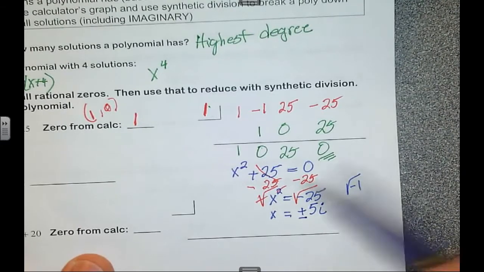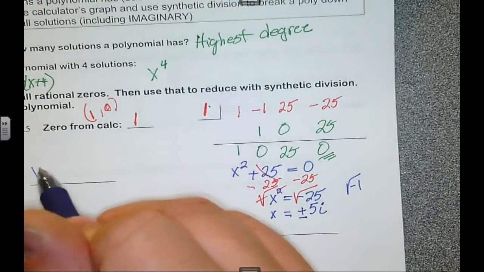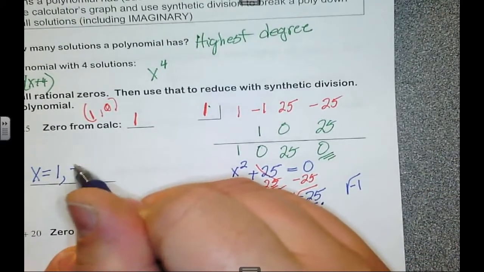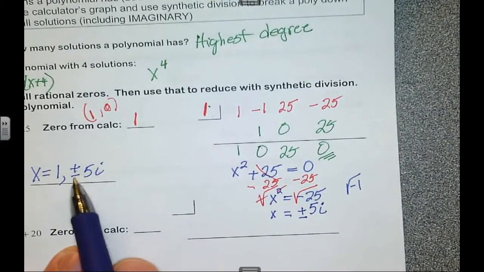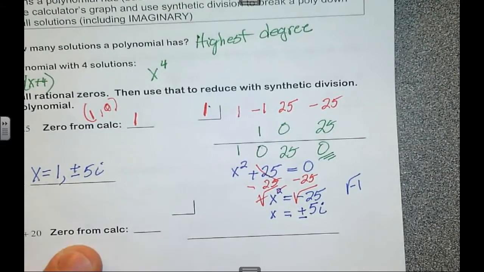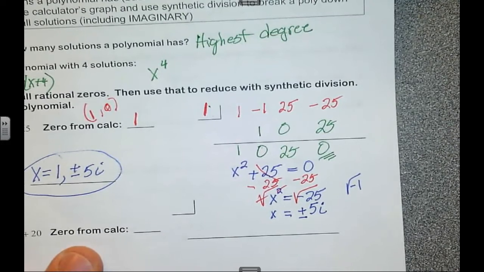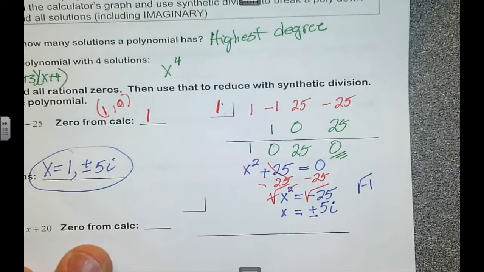So my answer here, my 3 zeros: I have 1, plus or minus 5i. Because that gives me 2 of them. I have a positive 5i, negative 5i. There are 2 imaginary solutions. And then my real solution is 1. So here are my 3 solutions. Okay? These are not easy. These are kind of difficult.